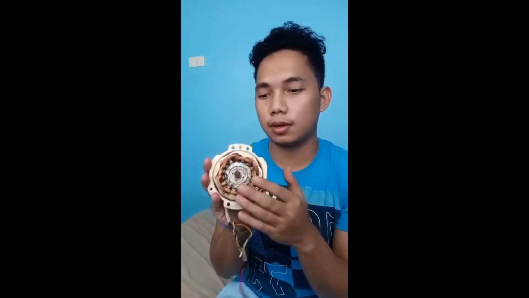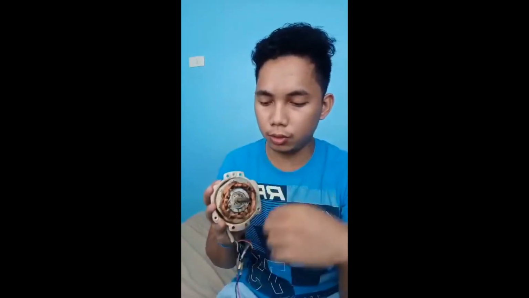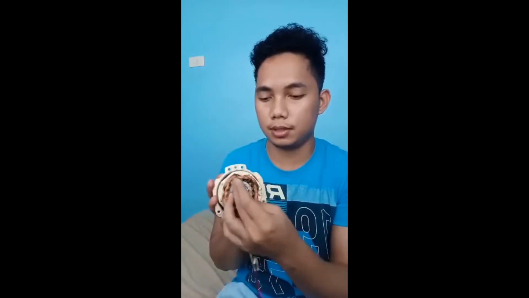So what makes the rotor spin that way? It is the starting winding which establishes the direction in which this rotor will spin. As it continues to spin, the starting winding will be of no use because the main winding will maintain the spin, or will continue to make this rotor spin. So that's it. Now let's proceed to the capacitor.